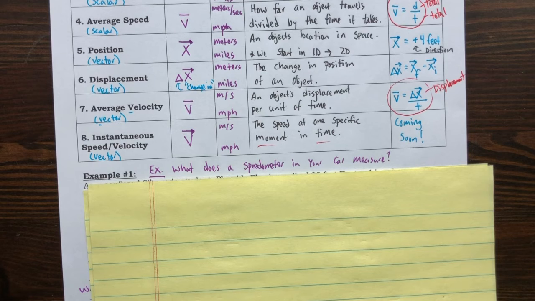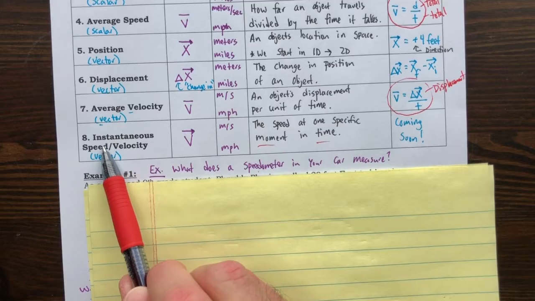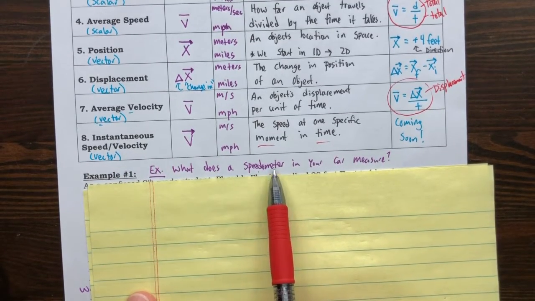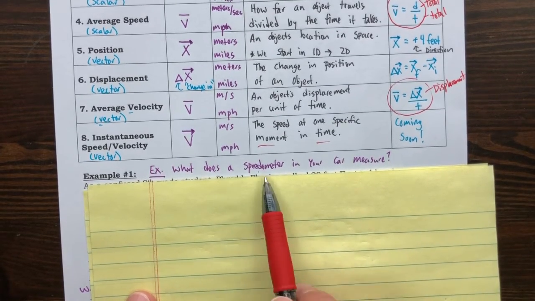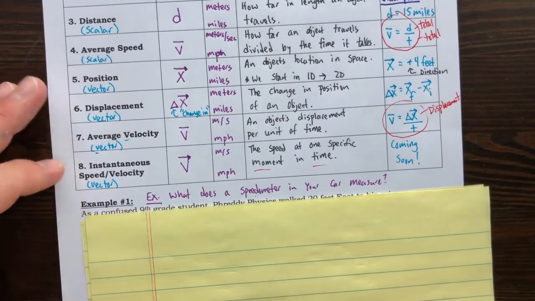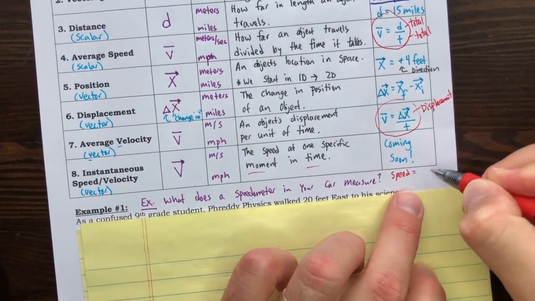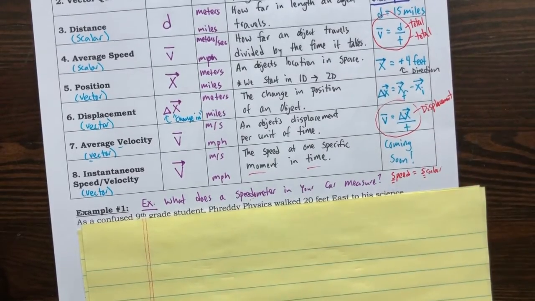The speedometer in your car measures the speed at one moment in time. So it's measuring your instantaneous speed. The speedometer measures the speed at one moment in time, but it doesn't measure the direction. That's why it's called a speedometer, because speed is a scalar quantity. So I'm just going to say speed is a scalar. It just gives you the number. The speedometer doesn't tell you anything about the direction you're traveling.